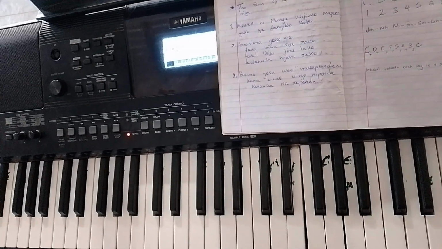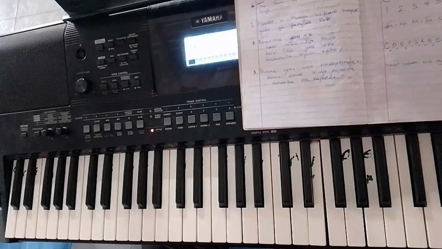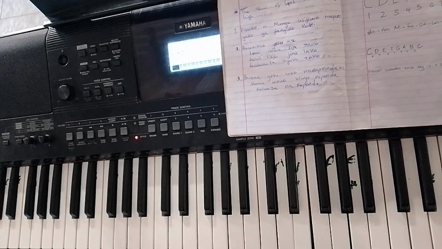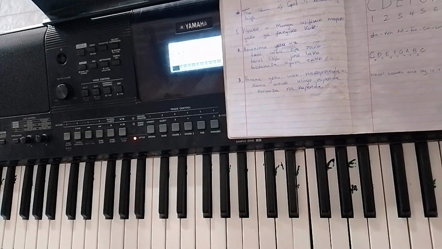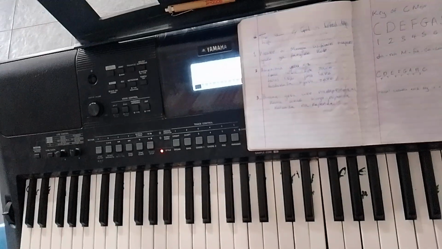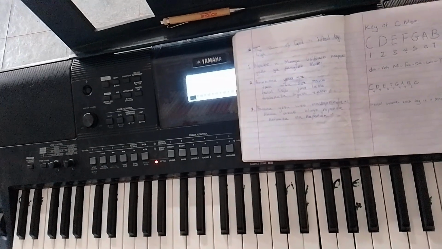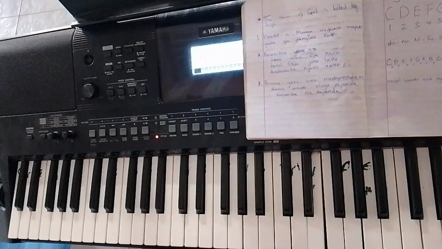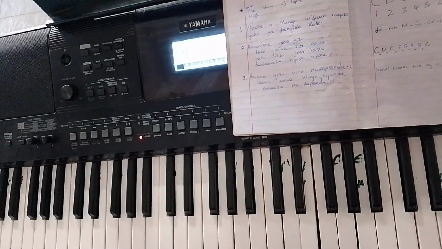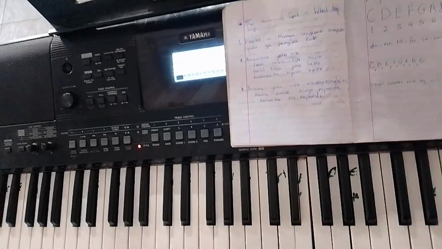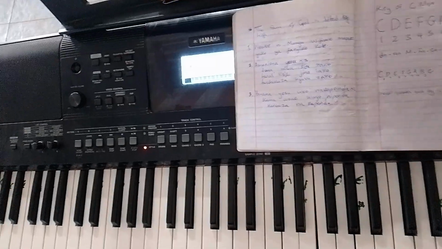Now, the key of C major is a very special key, just like any other key. You can play any music just like you can play on any other key, and all the keys are the same in terms of quality of music. You can transpose to any other key, but if you know one key very well, you can play very nice music just the way someone else can play on any other key.